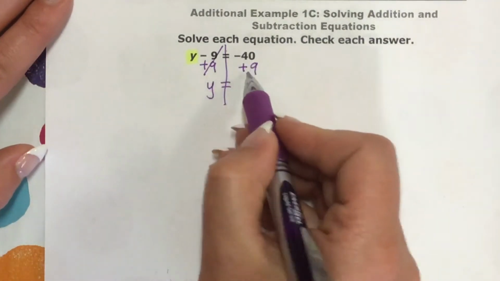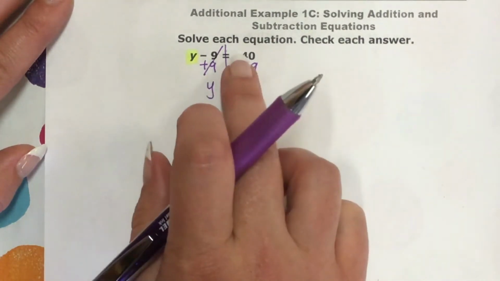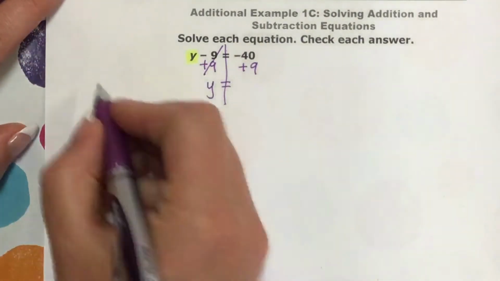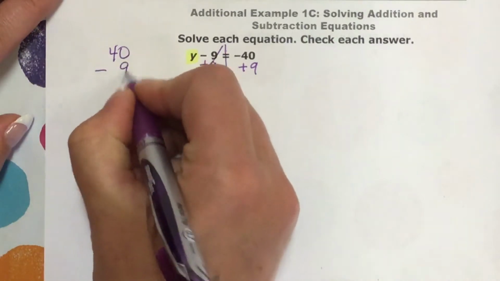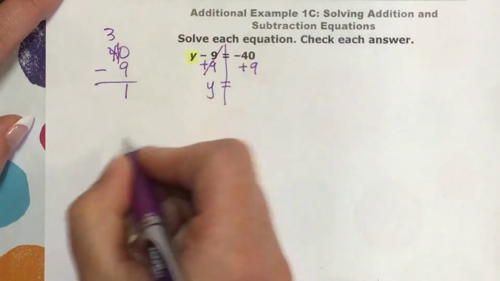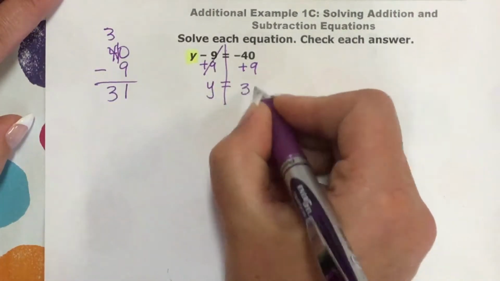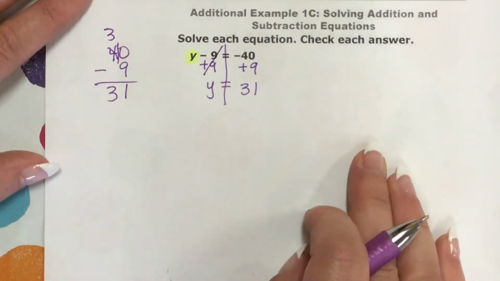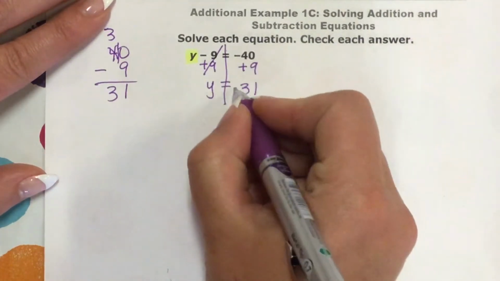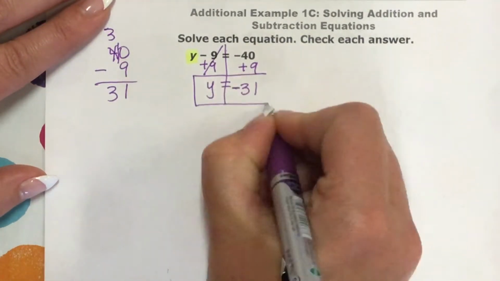And then we have -40 plus 9. So it's a negative and a positive. So the signs are different. We take the difference. So I'm just going to figure out what is the difference between 40 and 9. I'm going to borrow. That would be 1. That's a 3. 31. Now, is it a positive 31 or a negative 31? Let's look at 40 and 9. 40 is bigger. 40 is negative. So the answer is a -31.